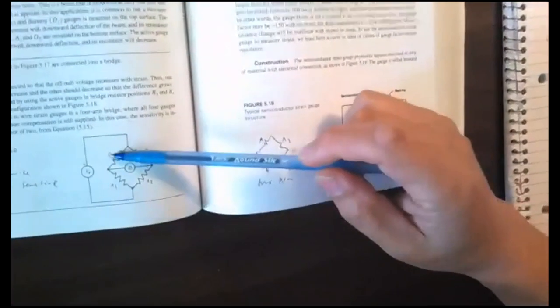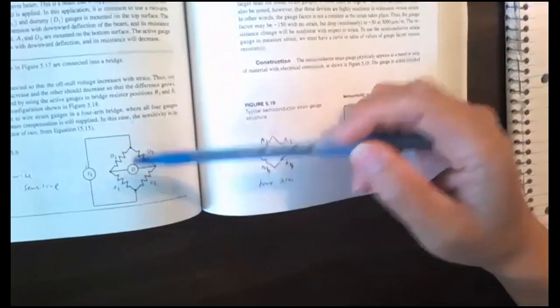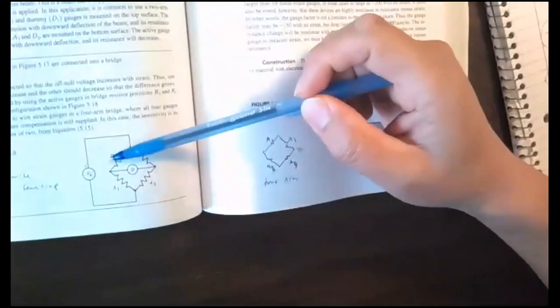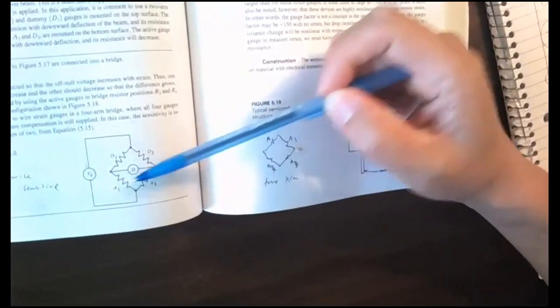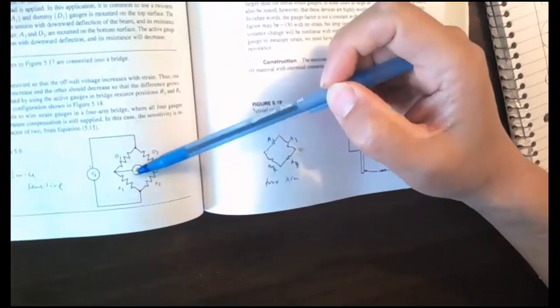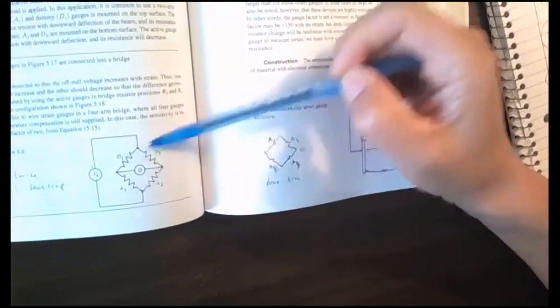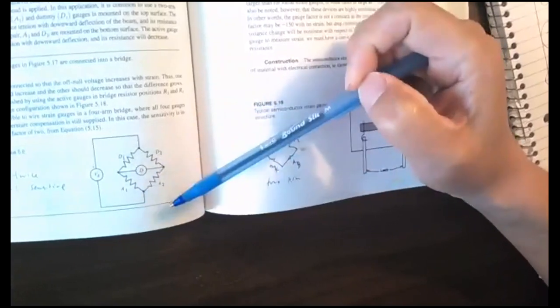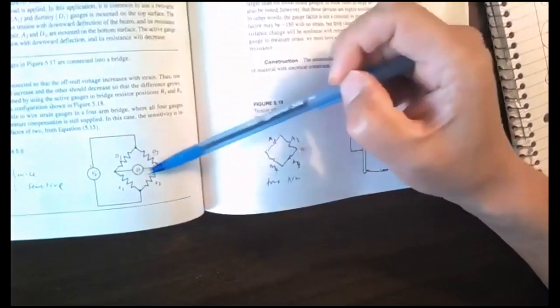With this sensor, all four resistors of this bridge will be sensors. So this will be dummy number one, dummy number two, active number one, active number two. And using this sensor, because we already have four resistors in the bridge, we do not need any external resistor. So we just wire it like a bridge, and the output sensitivity will be doubled.